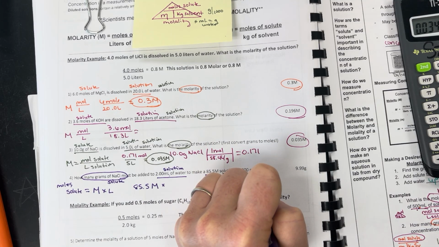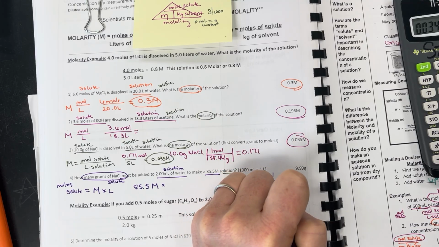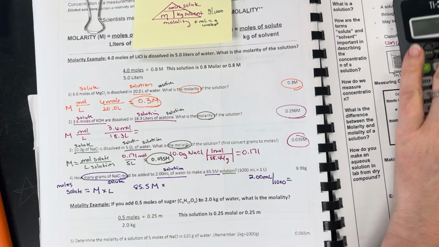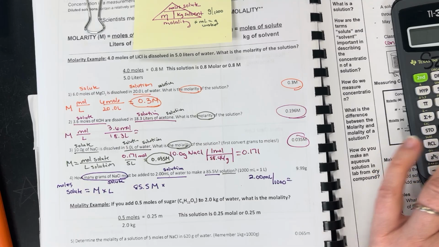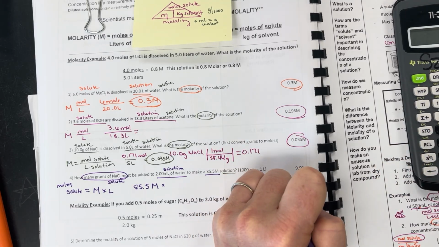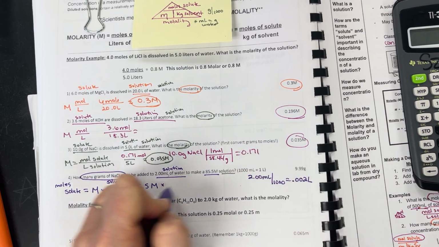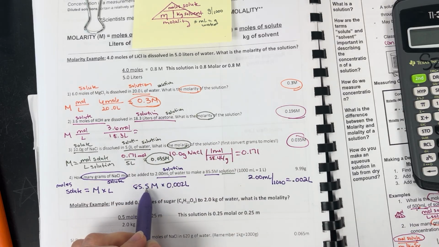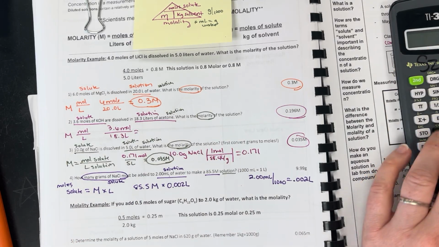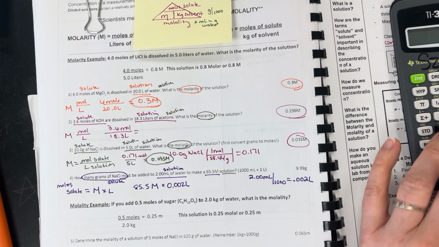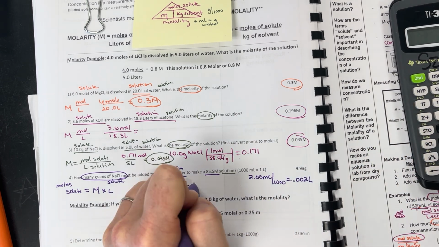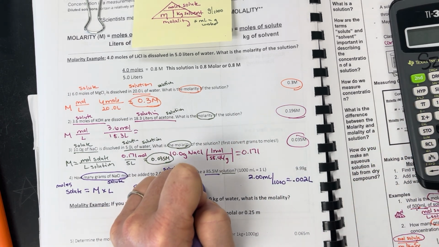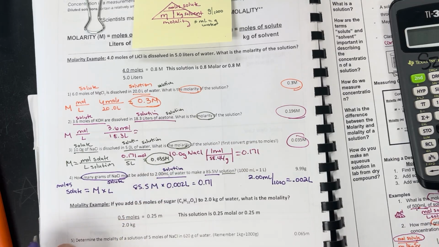So if I take 2.0 milliliters and divide that by 1,000, I get 0.002 liters. So if I take 85.5 times 0.002, I get 0.171.